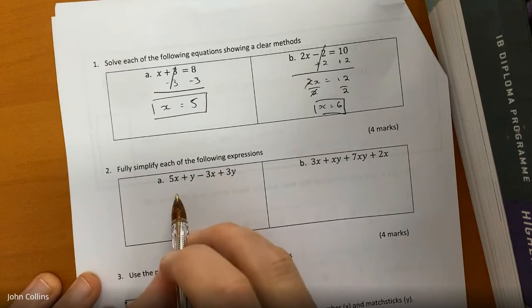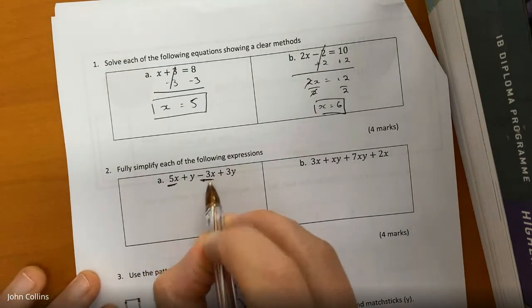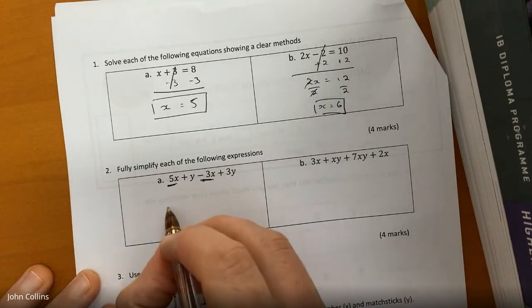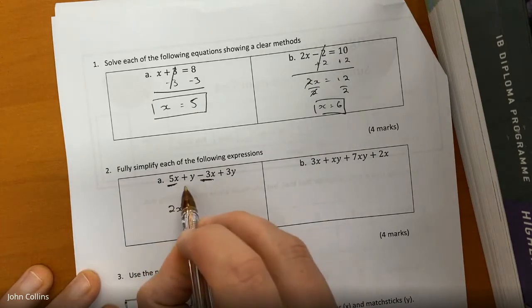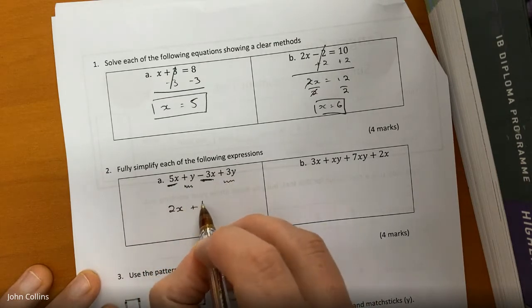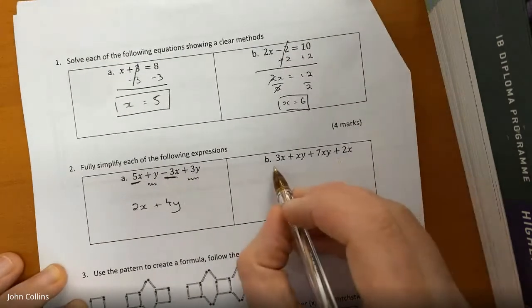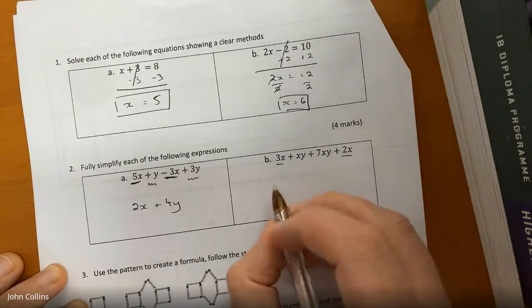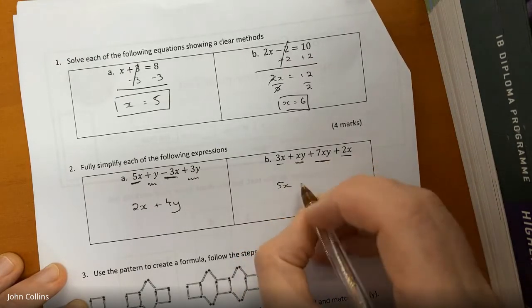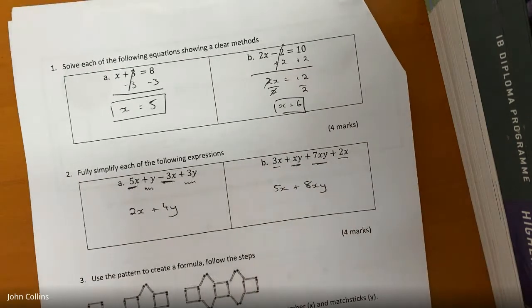This one is combining like terms. There's 5 x's and subtracting 3 x's, so either way we're left with 2x. Now I've got a positive y and a 3y, so that's 4y. This one, I have 3x and 2x, so that's 5x in total. And I have 1xy plus 7xy, that's 8xy in total.